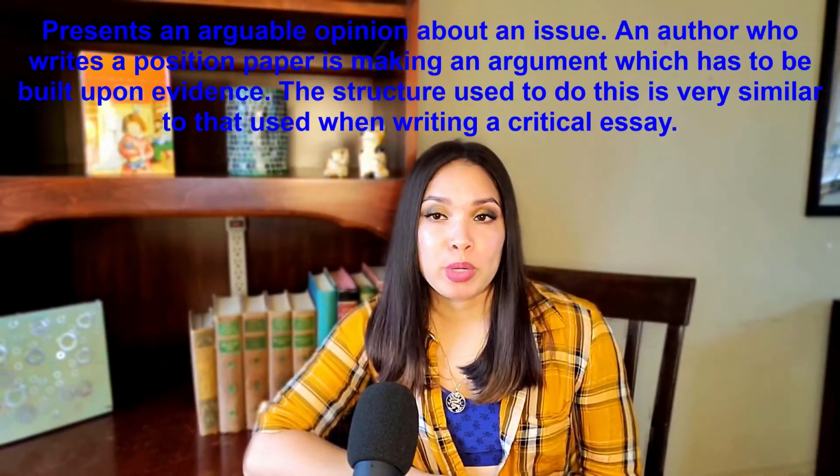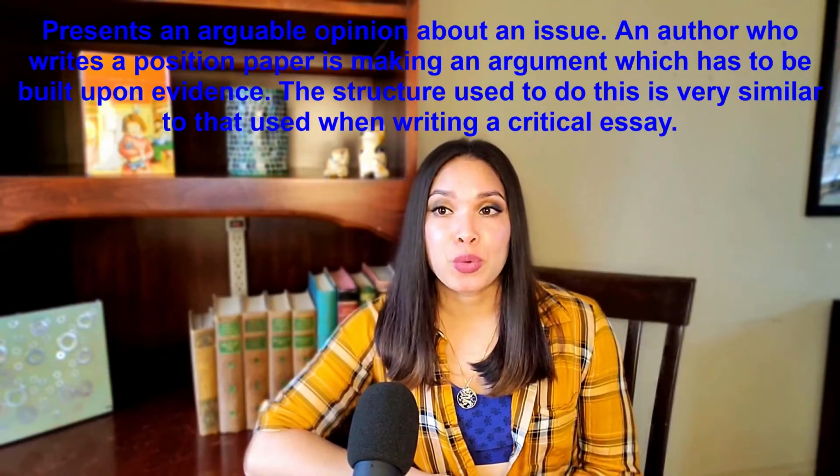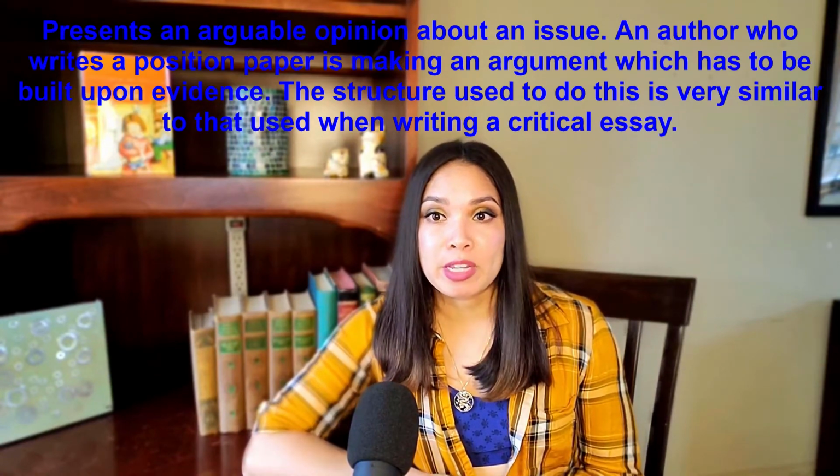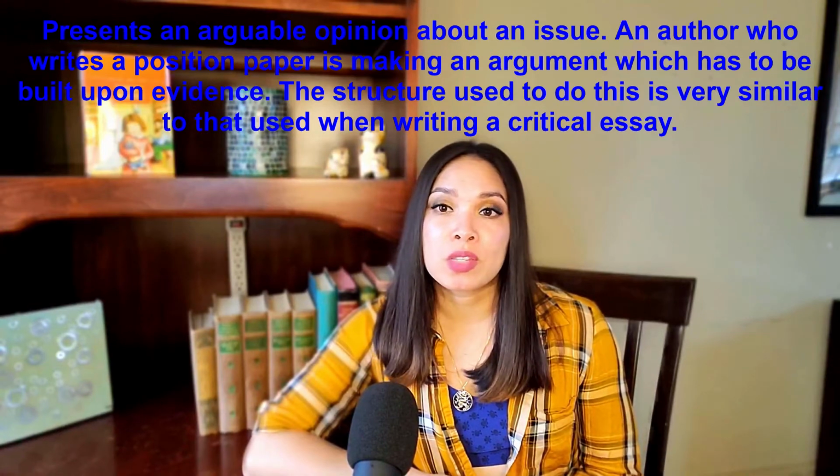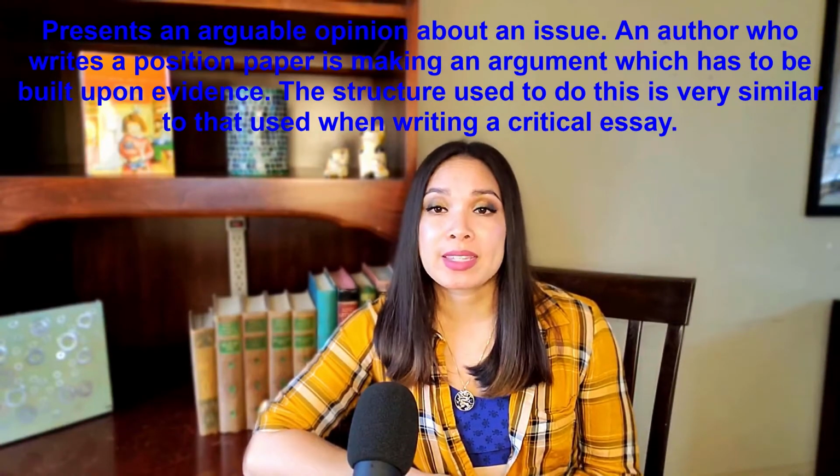A position paper presents an arguable opinion about an issue. An author who writes a position paper is making an argument which has to be built upon evidence. The structure used to do this is very similar to that used when writing a critical essay. The goal of a position paper is to convince the audience that your opinion is valid and worth listening to.